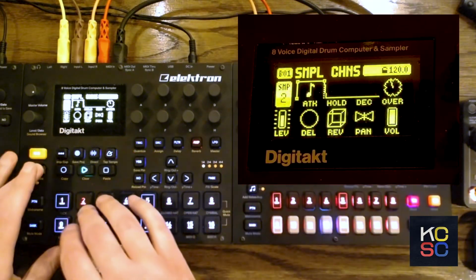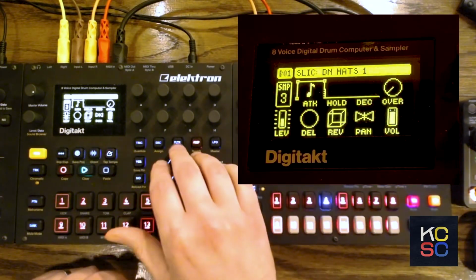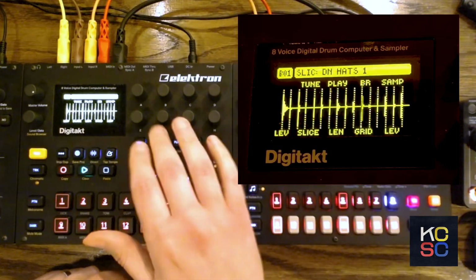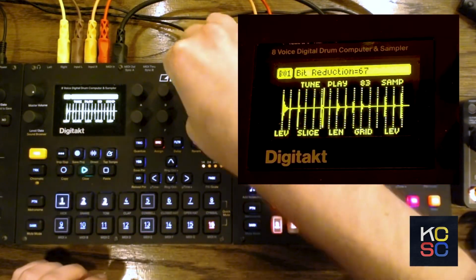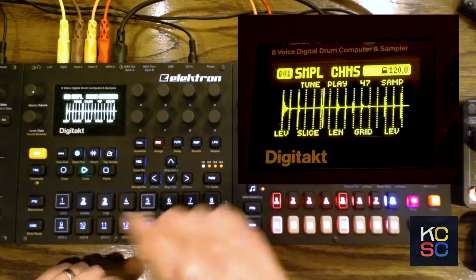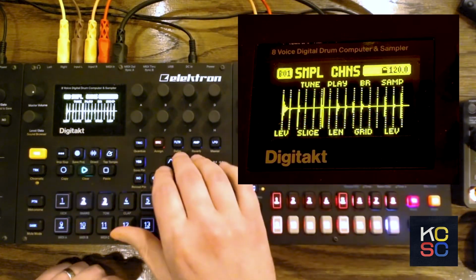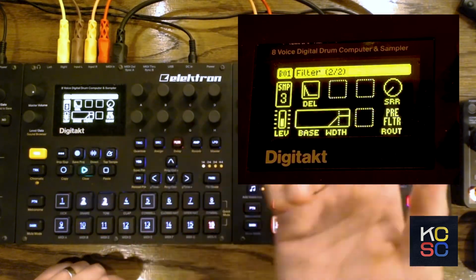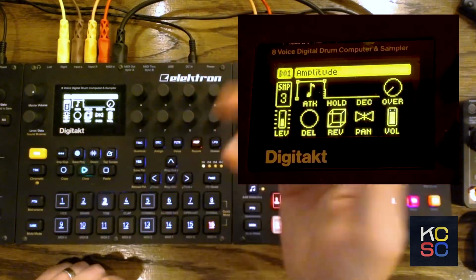Hi-hats are another good candidate for bit reduction. You can even do it with samples, like change the sample completely. Delay, another good one.